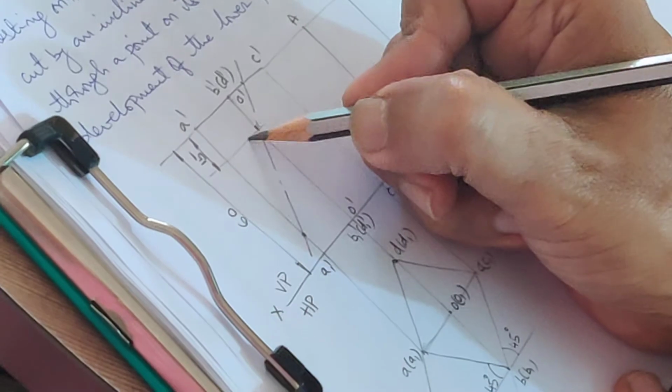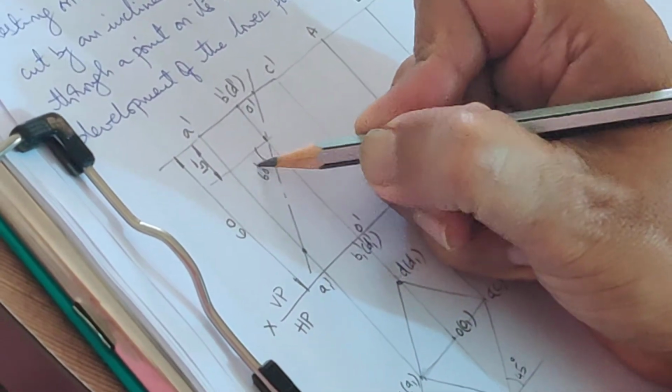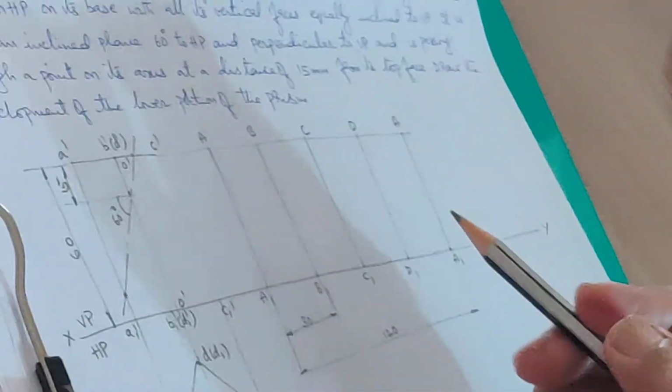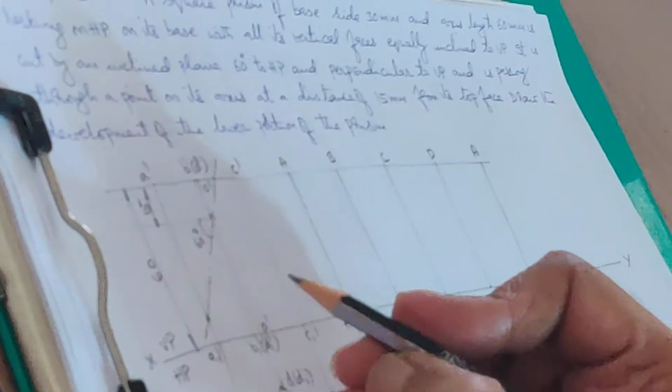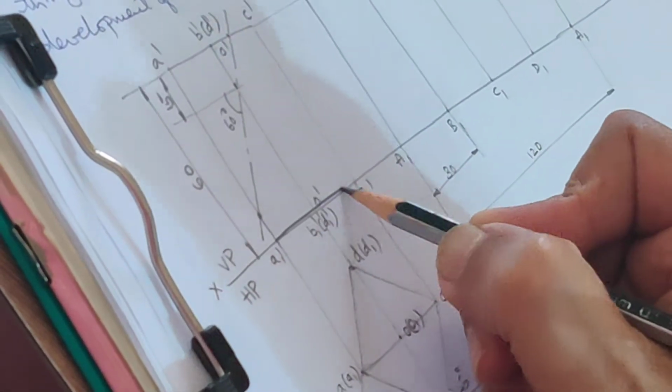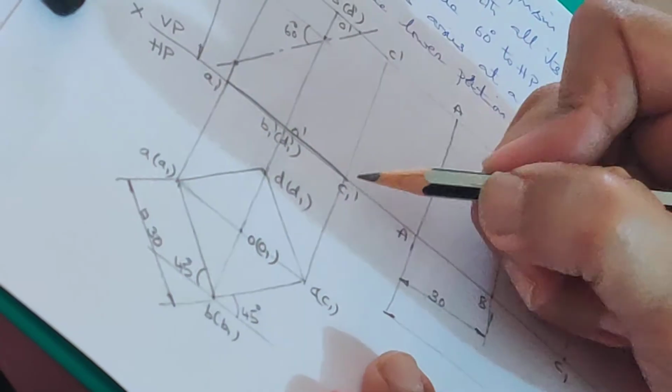Okay, this angle should be 60. This plane is inclined to HP and perpendicular to VP, so it appears to be a line in the front view. Now this is the portion to be retained. Now this portion I will make dark, whatever is the retained portion.